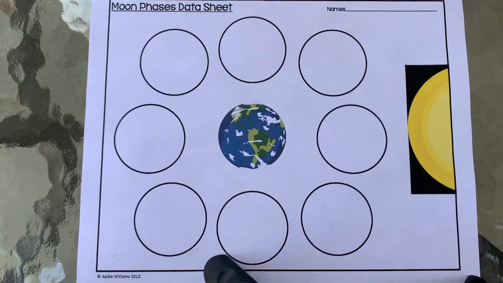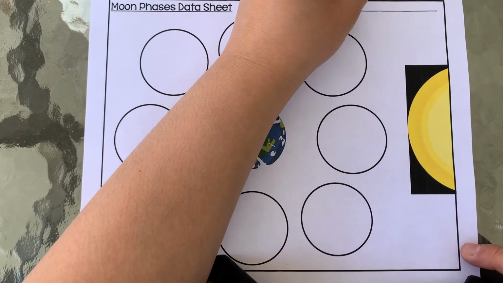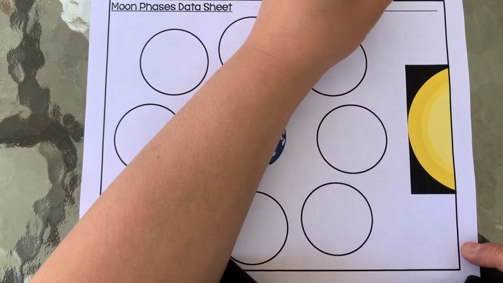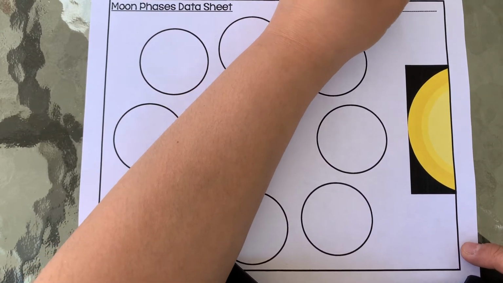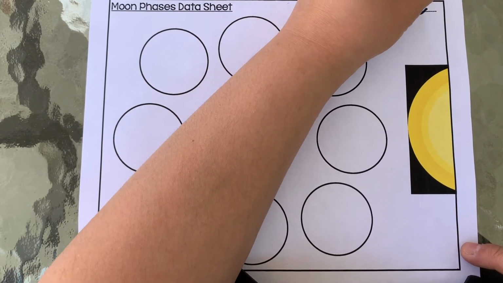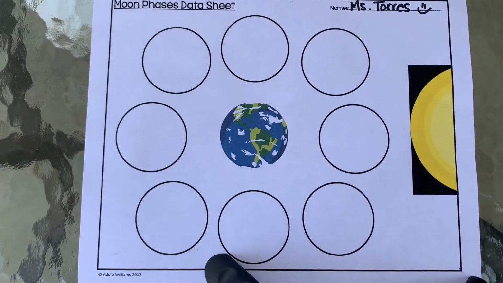So now I have this really cool activity that I wanted to share with you using, yes, that's right, cookies. Here I have my moon phases data sheet. Each circle here represents a phase of the cycle. I'm going to start by writing my name up top, and you'll see that the sun is to the right side of the paper, and I have my planet Earth right in the center.